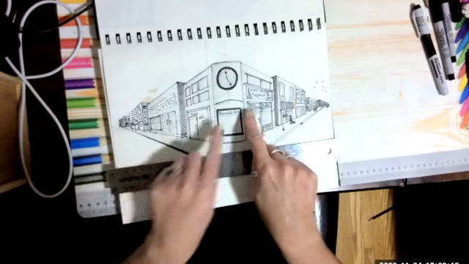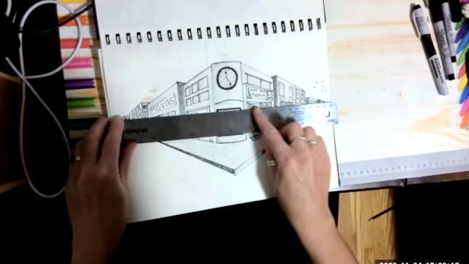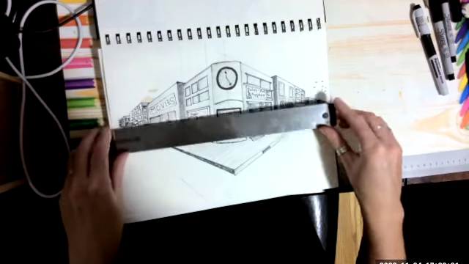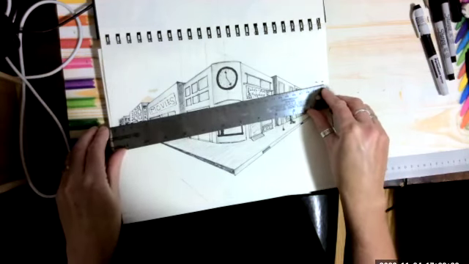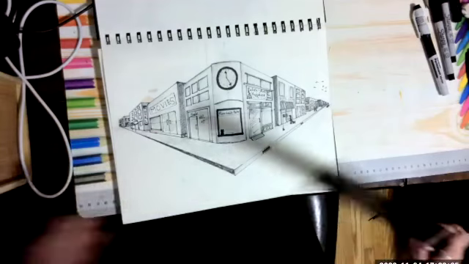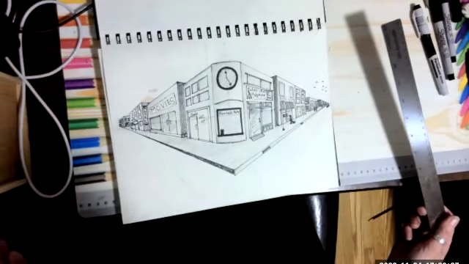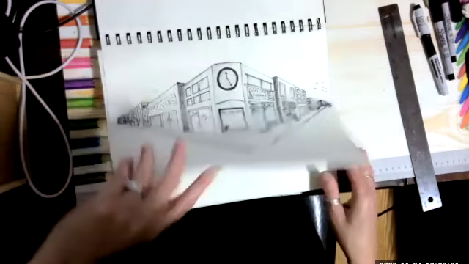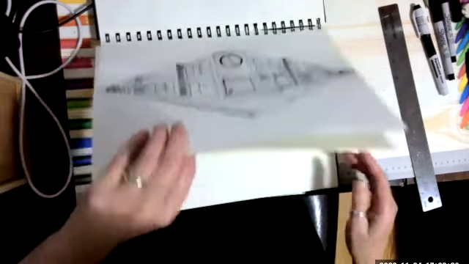So everything, all my windows, everything is going to this point. And on that side too. But we're going to draw this together from scratch. Okay. And I can refer back to this at any point.